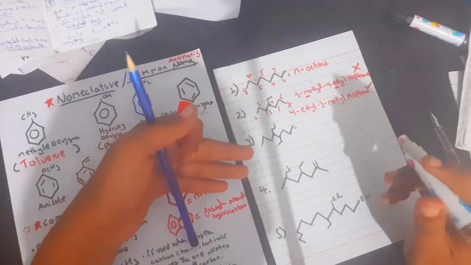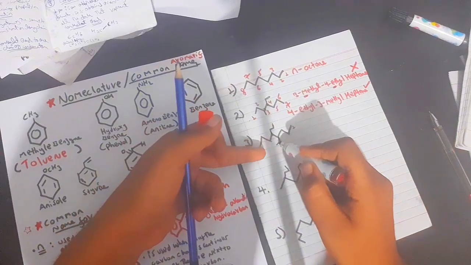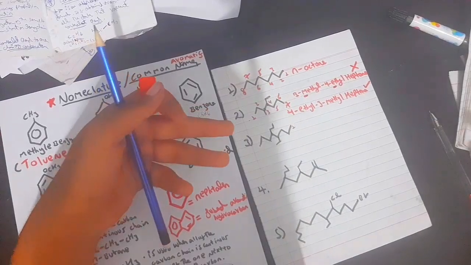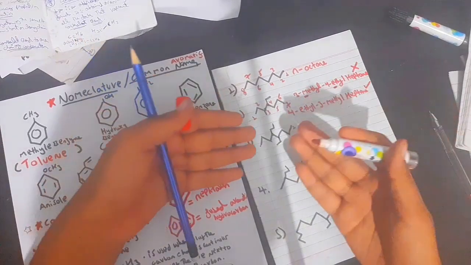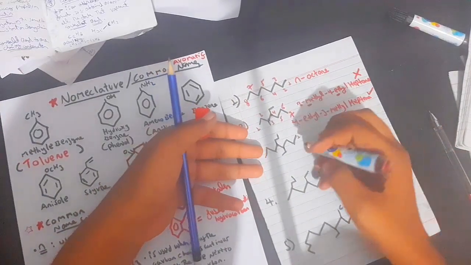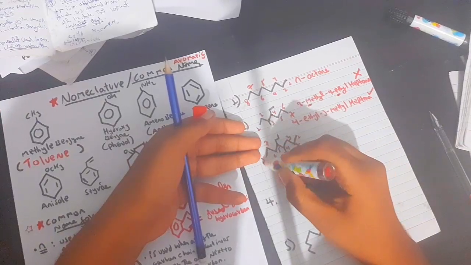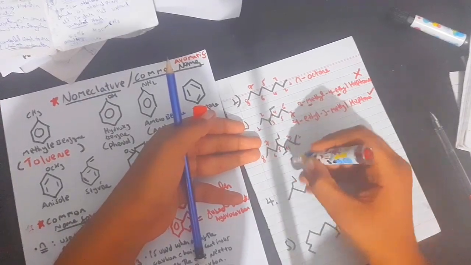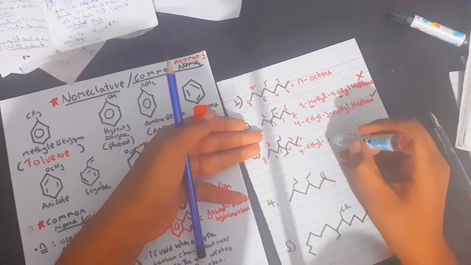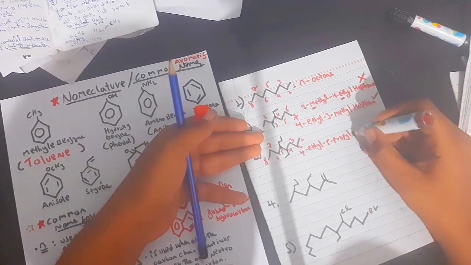So let's see, an ethyl or a propyl comes first. E comes before P. So the alphabetical order is going to be from the ethyl to propyl. So you're going to be using this one, which is going to be 1, 2, 3, 4, 5, 6, 7, 8. So the answer is going to be 4-ethyl, 5-propyl octane.